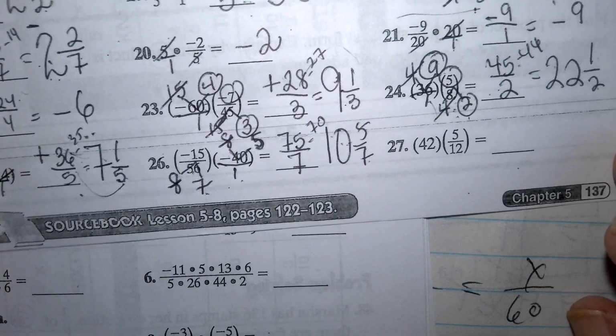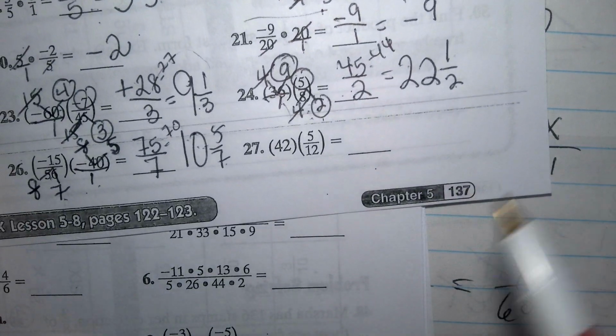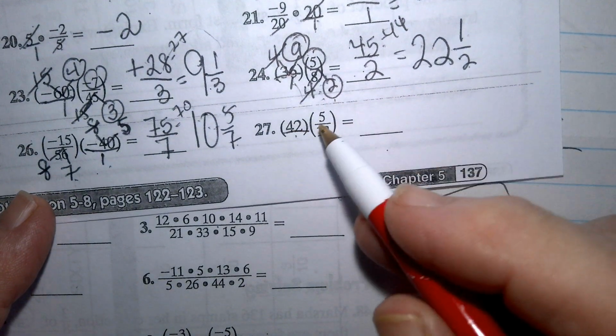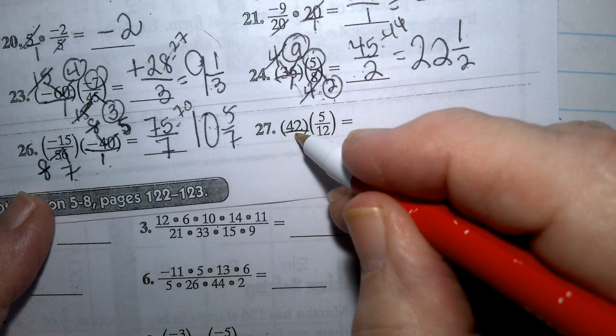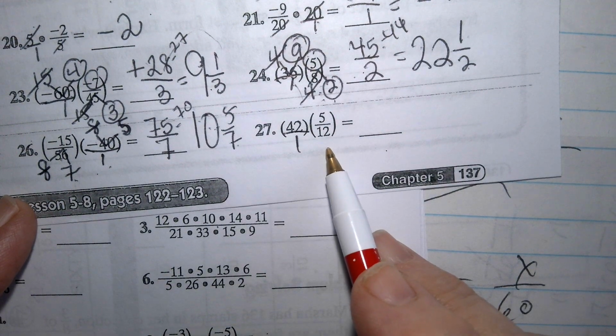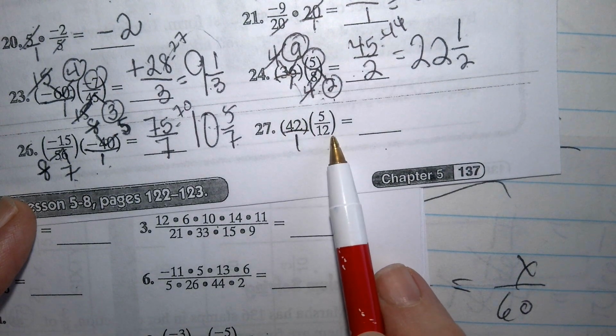Let's finish this last one and then we will. All right, hold on, let's just finish this one. Who knows two numbers that if I broke up 42? 6 and 7. Doesn't 6 go into 12? Yeah. So I don't want to make a 4 times 3 for 12 because I know I won't be able to cancel anything off.